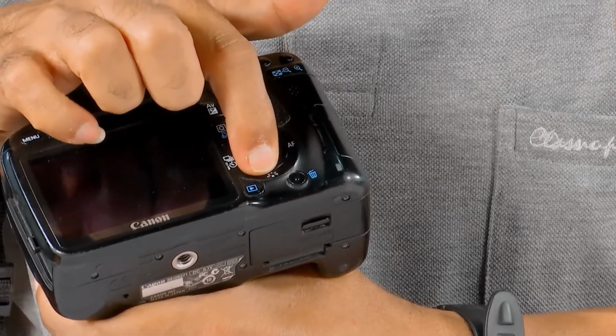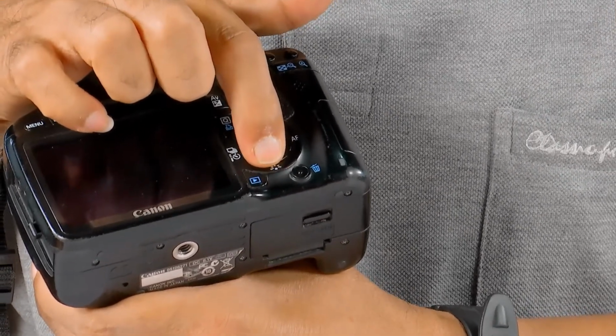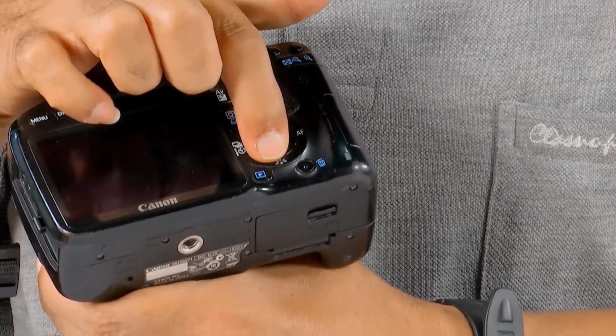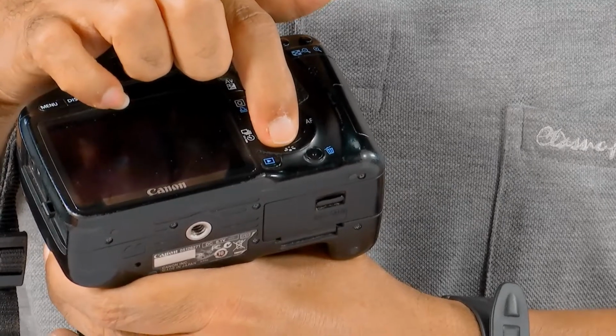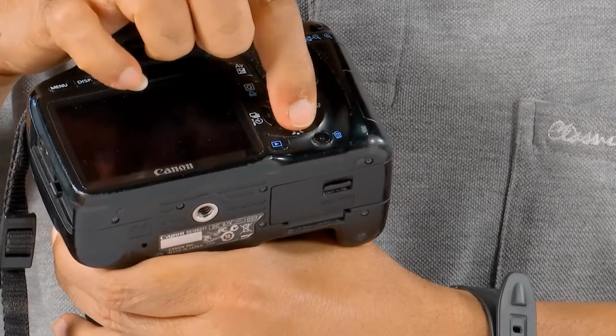Do you want it a little warm? Do you want it a little strong in colors? Do you want a black and white? Or do you want those extra big colors that make it look as if you have done a painting? So this is called the picture mode.